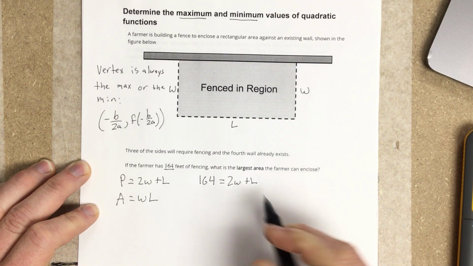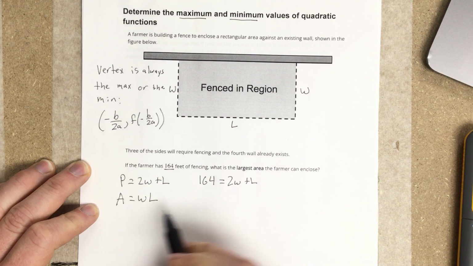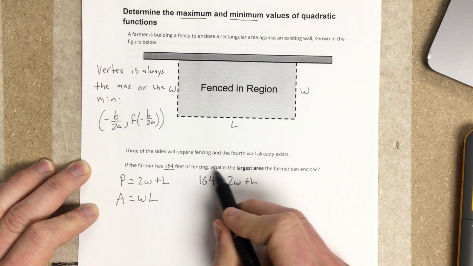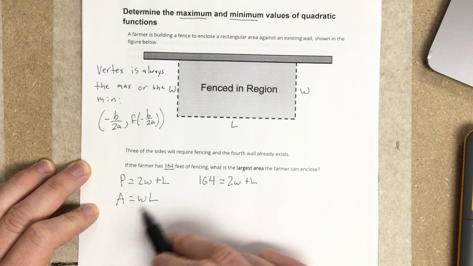And I'm trying to figure out the largest area the farmer can enclose. So to figure that out, I'm going to take this perimeter equation and plug it into the area equation.